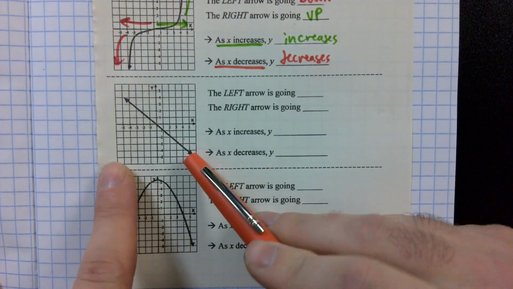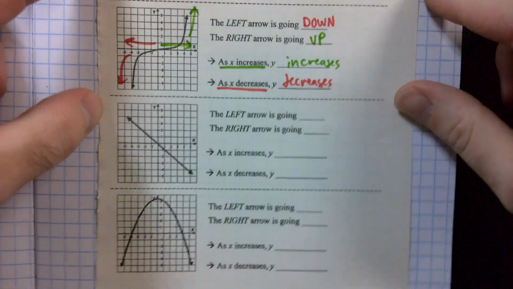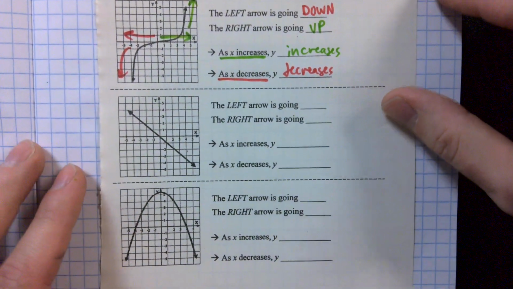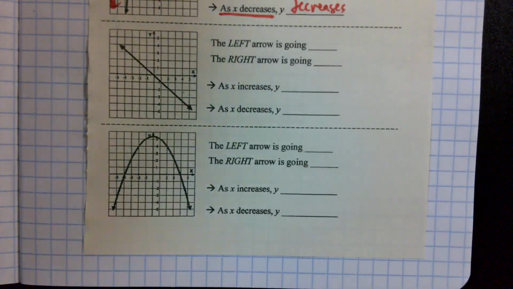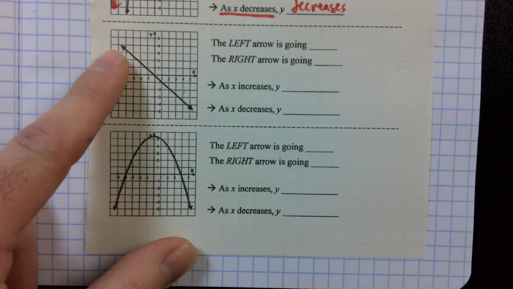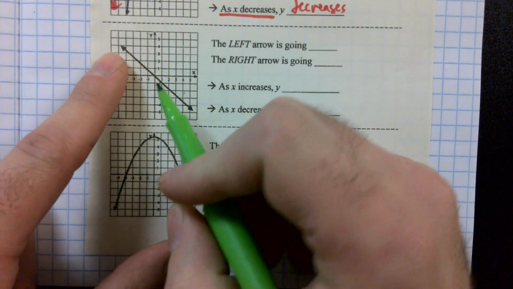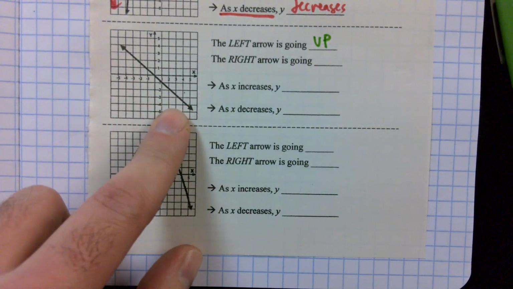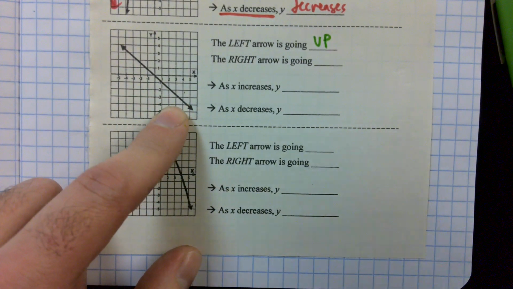So, this next one here. Does that second one make sense? Okay. We're just following the arrows. It's pretty straightforward. For the second one, everybody point to your left arrow. What direction is your left arrow going? It's going up. You might be like, oh, it's going to the side. Well, it's going up and to the side, right? So it's going up. What direction is your right arrow going? Down.